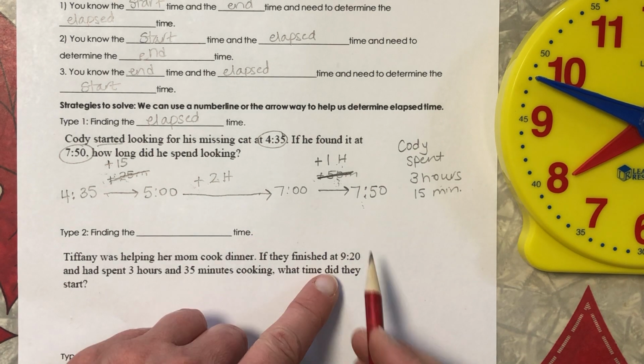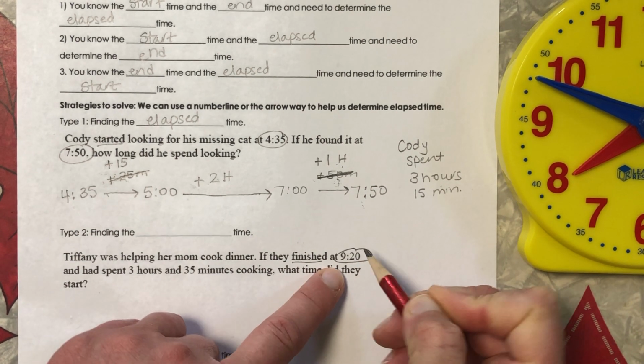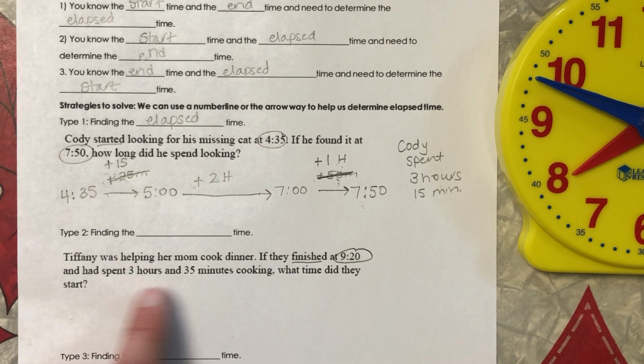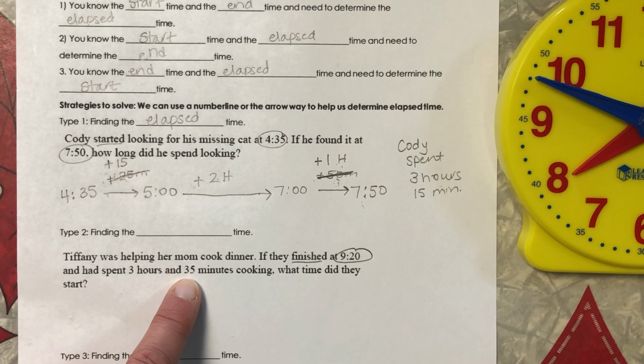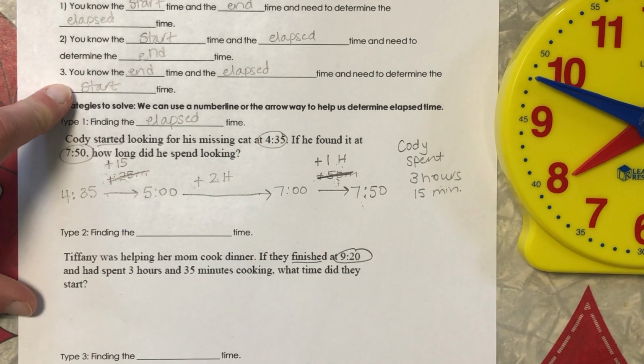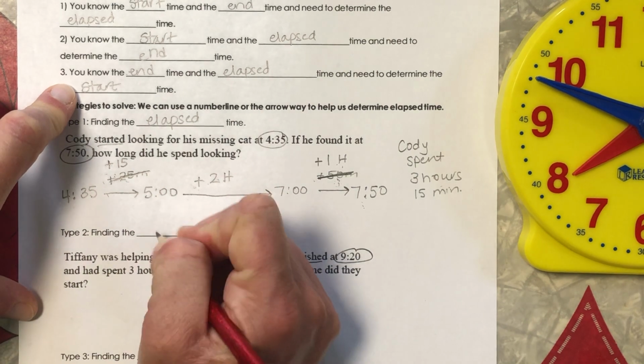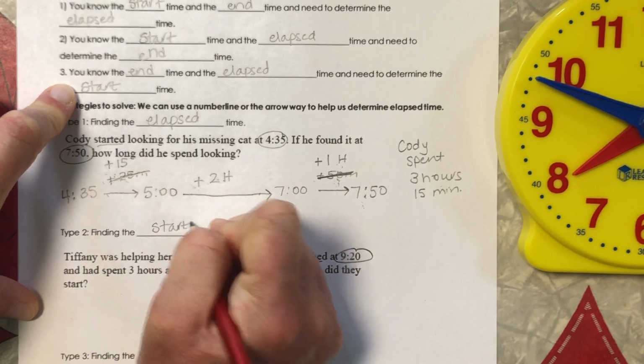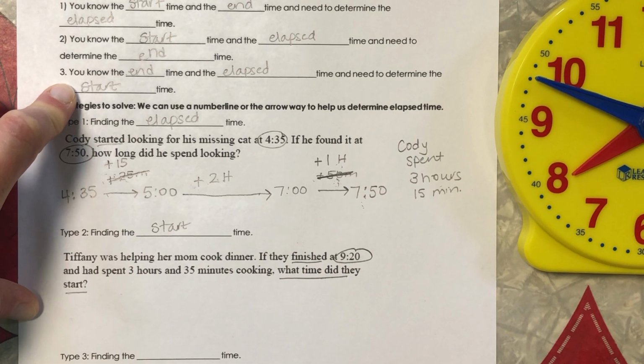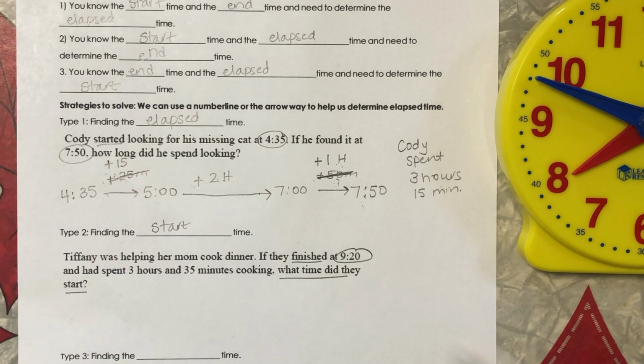All right. I see right here that they finished at 9:20, and we know how long it took them. So this is one where we need to find the start time. And I can see that right here. What time did they start? So this one works a little bit differently.